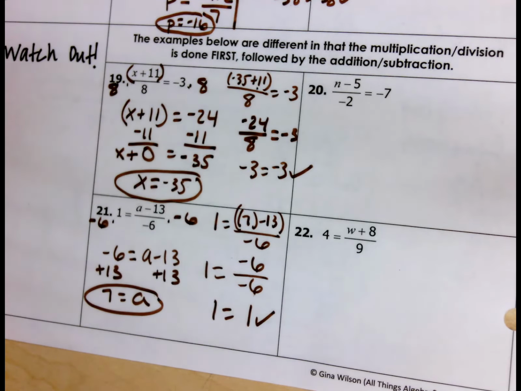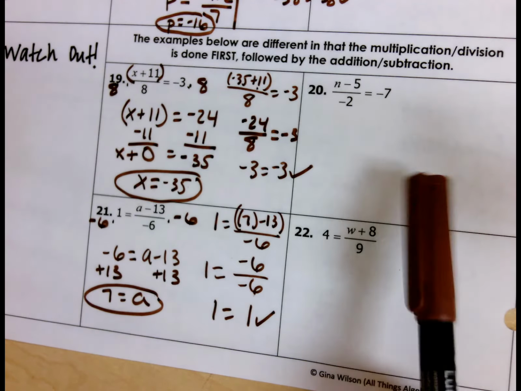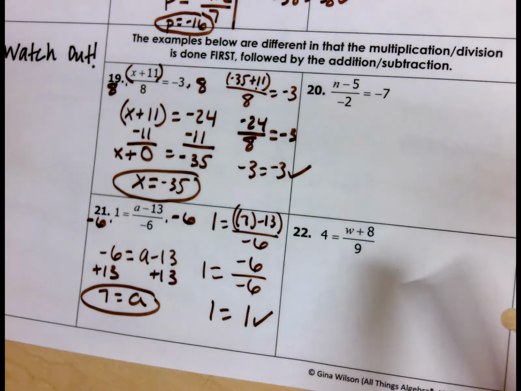Okay, so now for your practice, you're also going to be responsible for 20 and 22. So any of the ones that we did not finish, go ahead and practice with those problems that we did not do. Okay, if you have any questions, make sure you ask me.